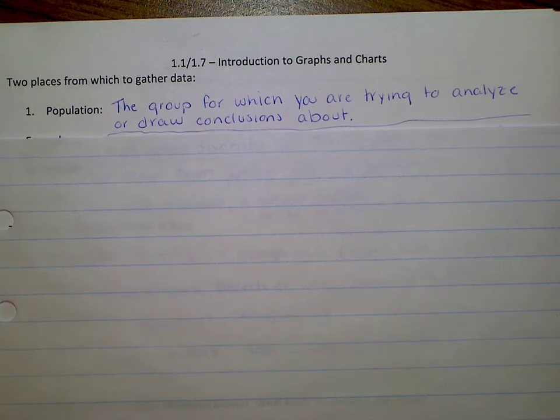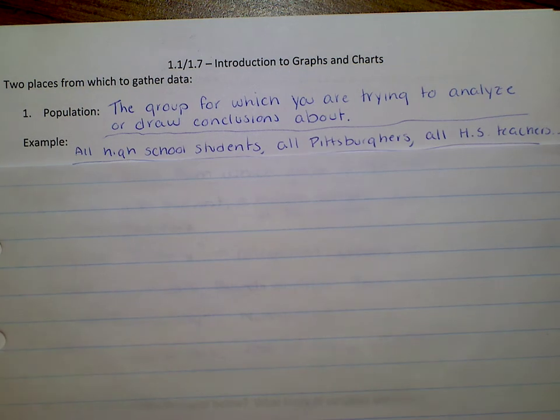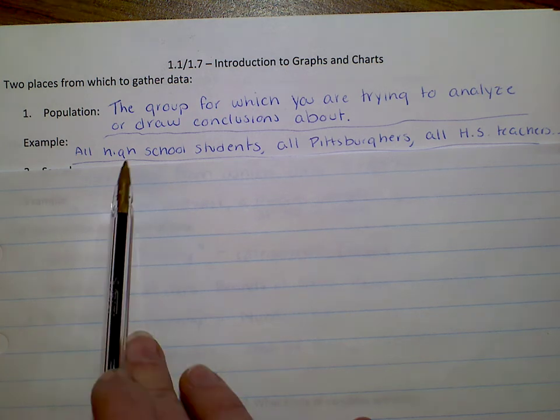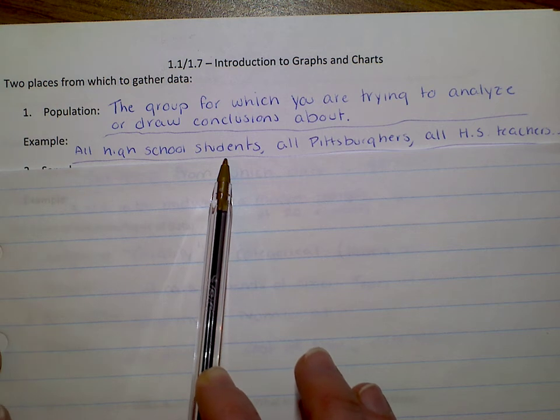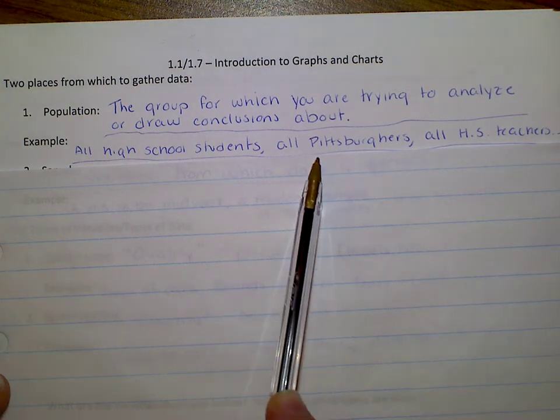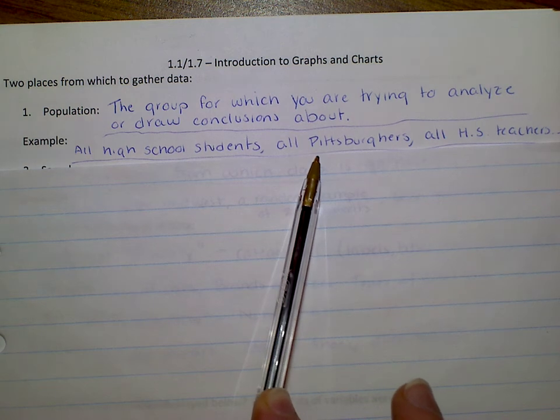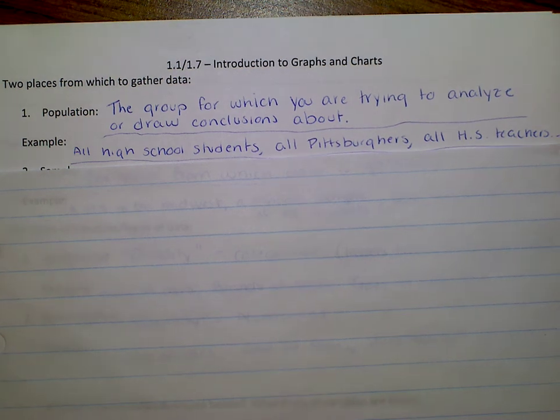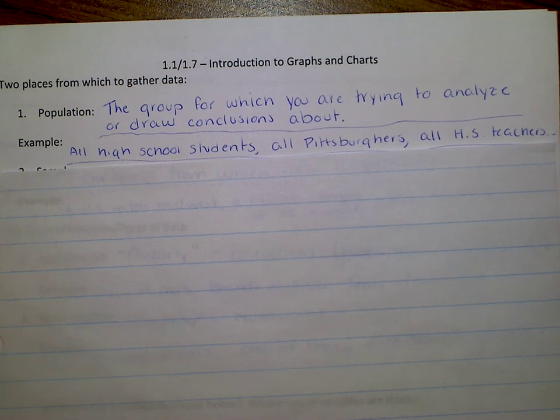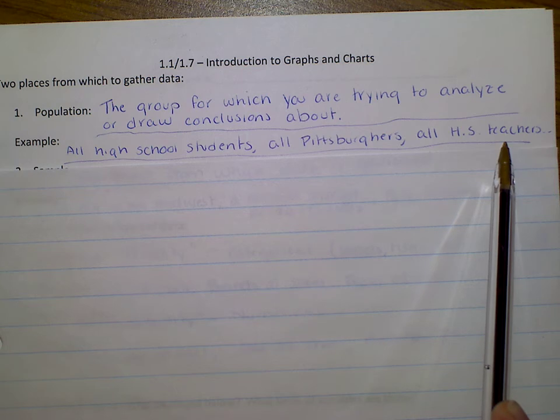And so let's say you're gathering data or running an experiment, and maybe you're trying to see, how much sleep do all high school students get? Well, all the high school students, that would be the group that you're trying to analyze or draw a conclusion about. Or maybe you're curious about how many cars people in Pittsburgh have. So your population would be Pittsburghers. Okay, you don't care about people in a different city. You're just trying to draw a conclusion about people in Pittsburgh. Maybe you're curious about how much sleep your high school teachers get. And so high school teachers would be your population that you are studying.